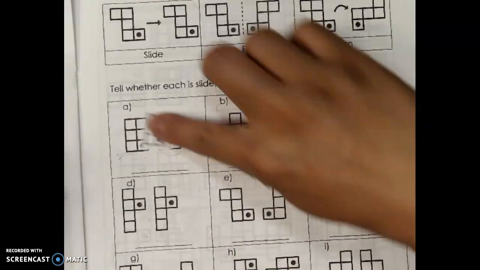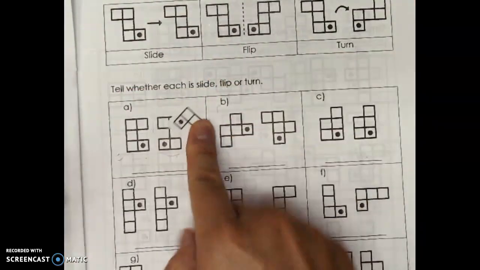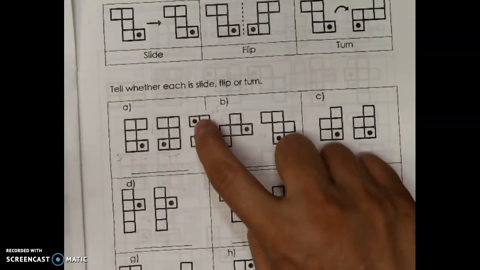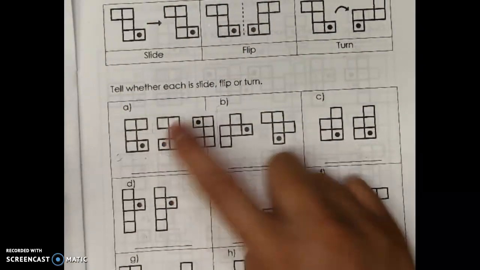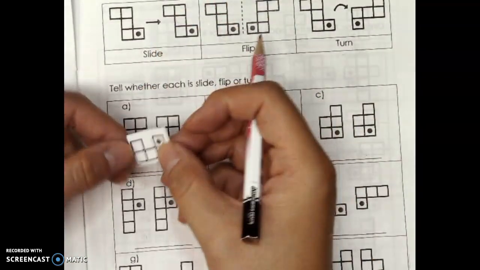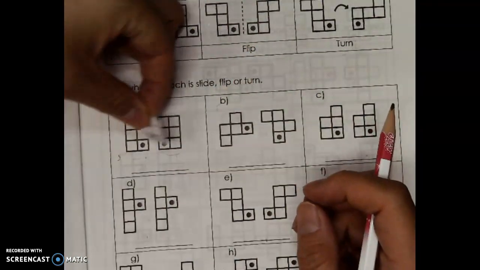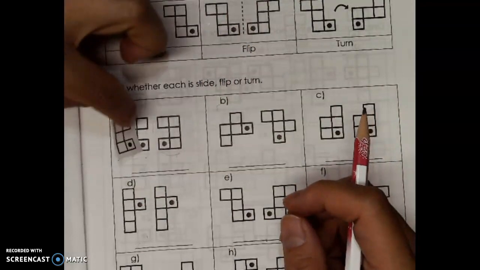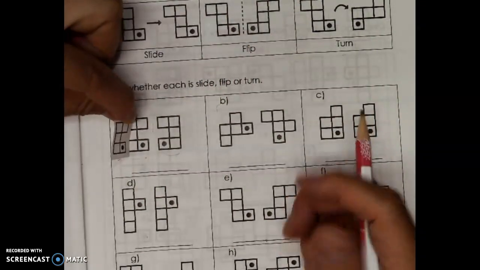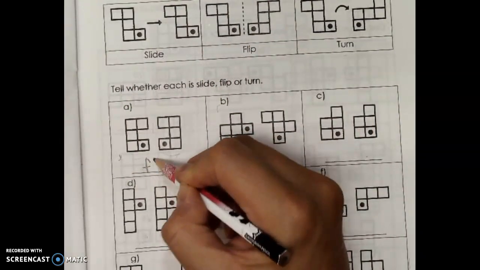Make sure, it can look like it's a turn, but if you look where the dot is different, so you know it's not a turn, you know it is a flip. You will write flip.